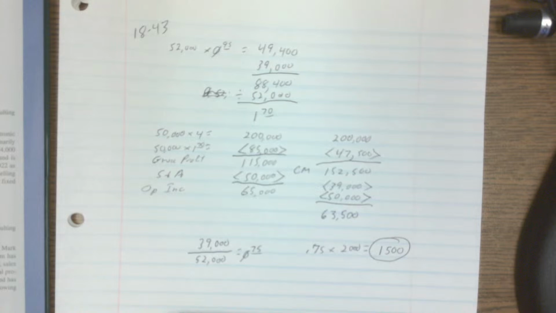Okay, well, where did that 1,500 go? Under full costing, it's stuck in ending inventory in those 2,000 units, and under variable costing, it shows up as a period cost. All right.